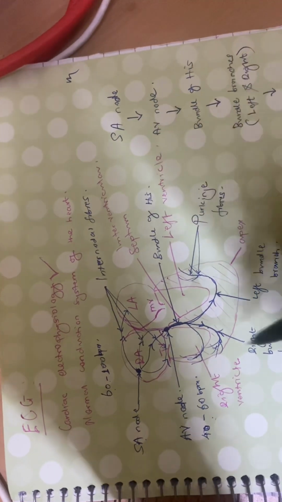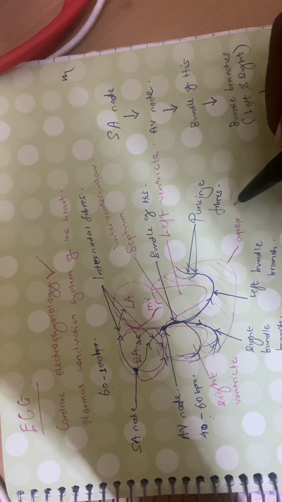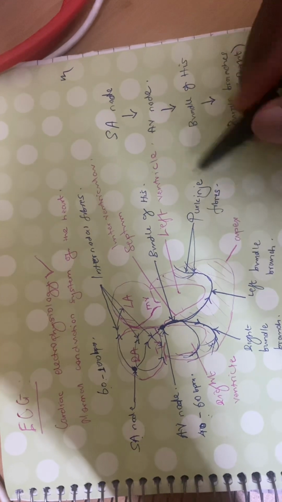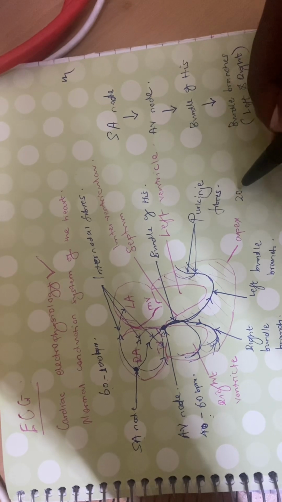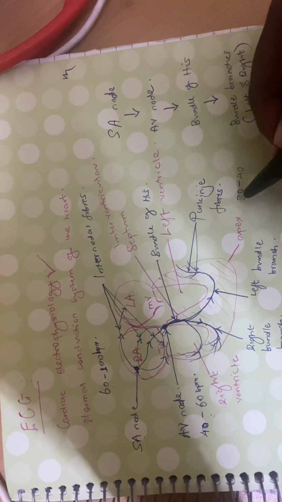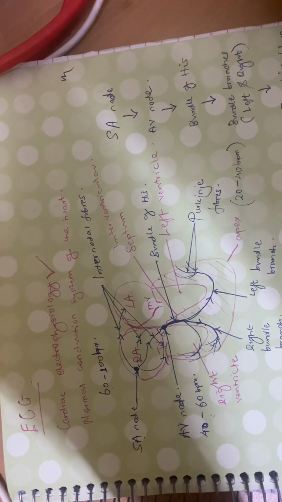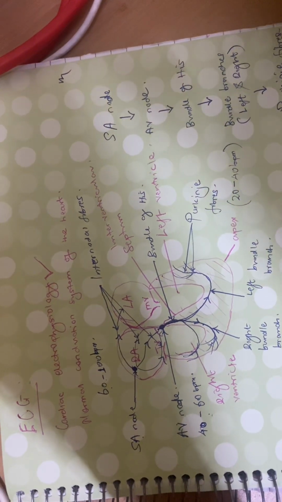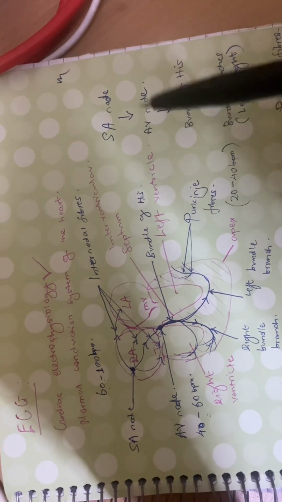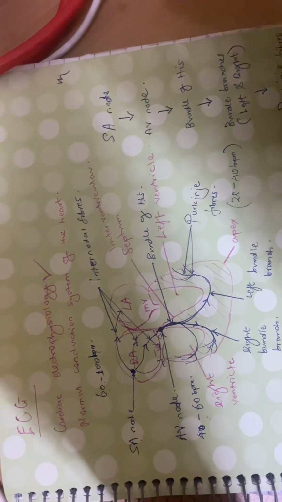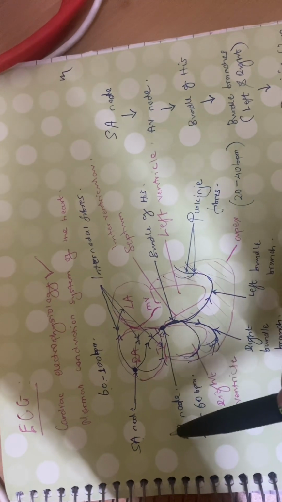Now, if these ones are pacing, the Purkinje fibers, if we can see, or myocardium anywhere, if they are pacing, they can only generate impulses from 20 to 40 beats per minute. So this one will be bradycardia, but a severe one. So from top to bottom, the pacing rate, the depolarization rate, keeps on decreasing. So this is a special tissue that is there to pace the heart.